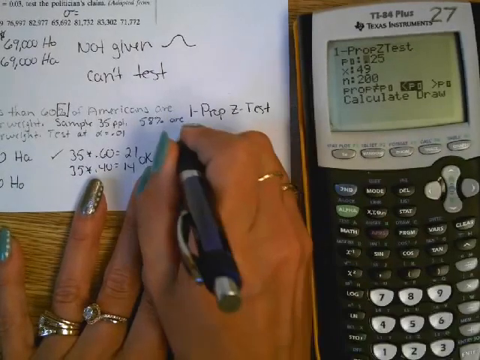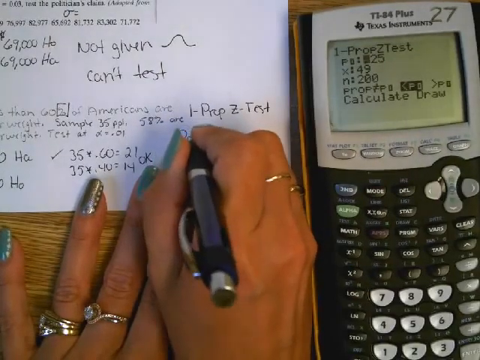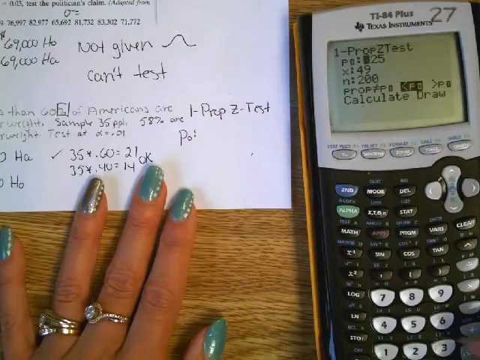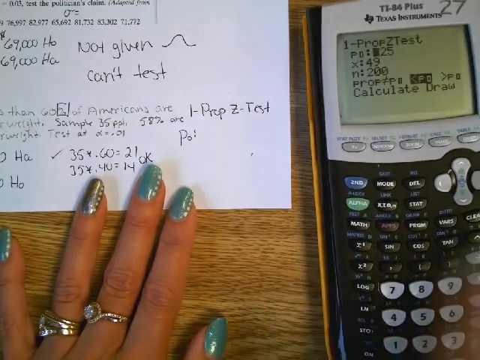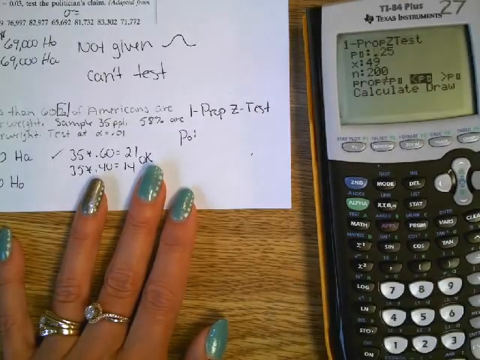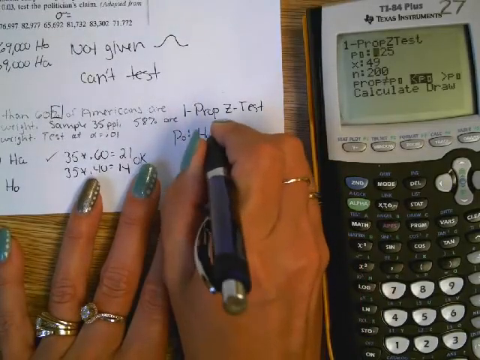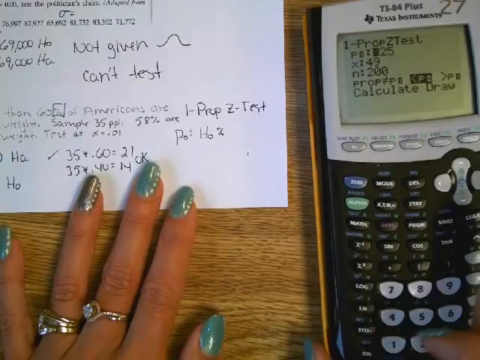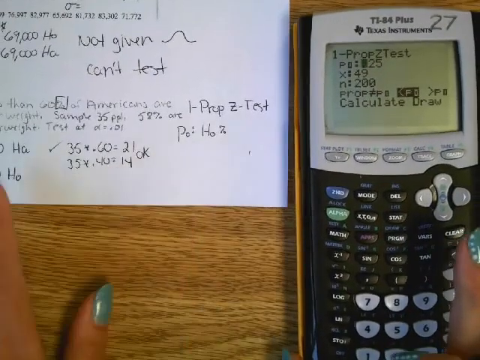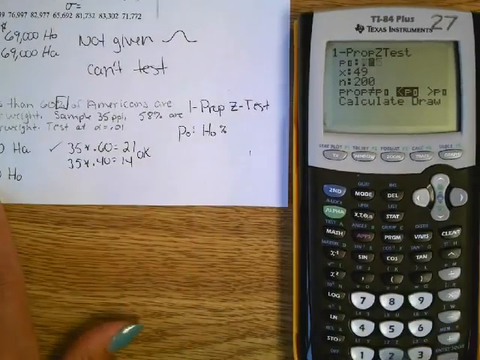So P0, there's not much here. What do you think that is? That's the whole percentage, whole percent as a decimal. So our whole has 0.60 in it.